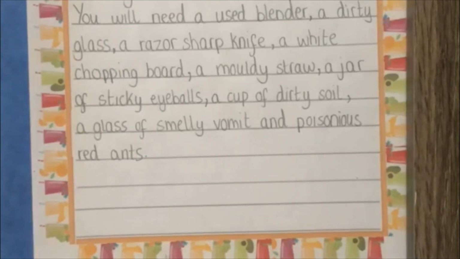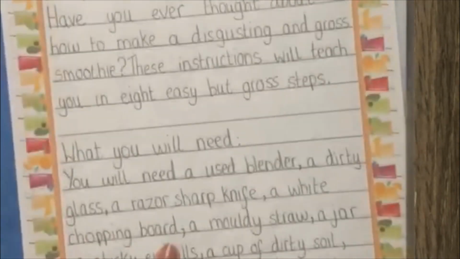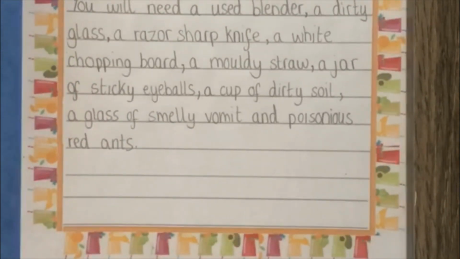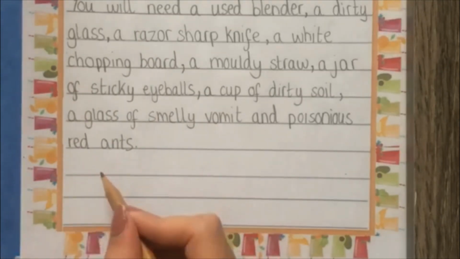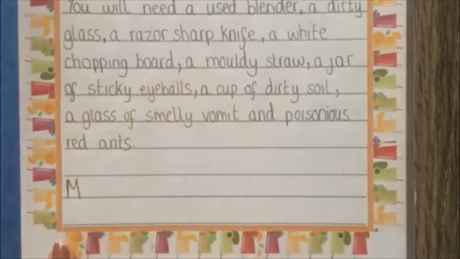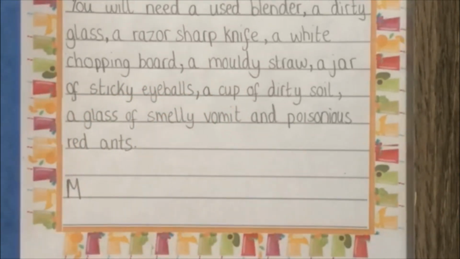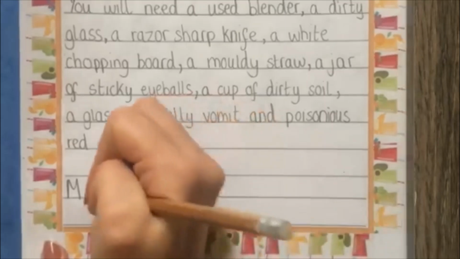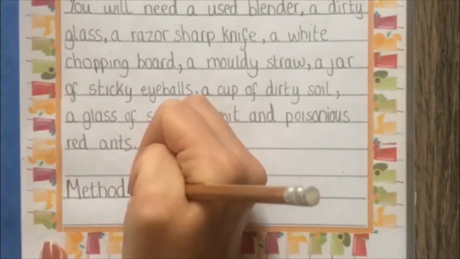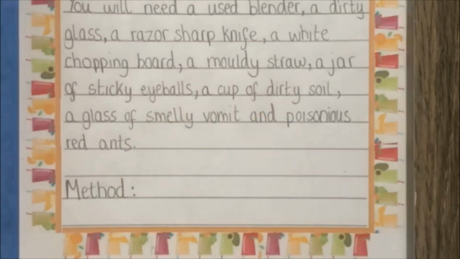So today we're going to write our method. I have my hook and I have my what you will need, and then I will move on to writing my method underneath my what you will need section. So I'm going to miss a line and then I'm going to write method with a capital M, and I can look to my story map to help me spell method. And then we're going to have a colon because we have a list underneath.